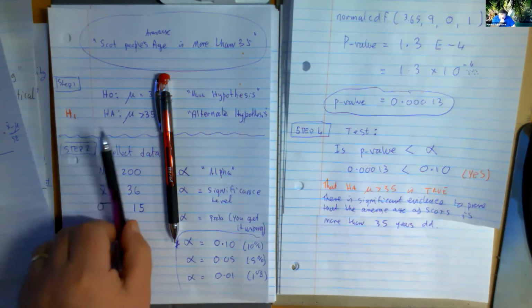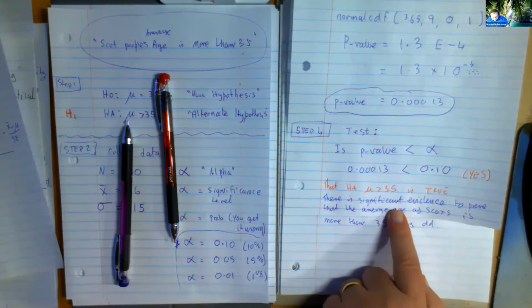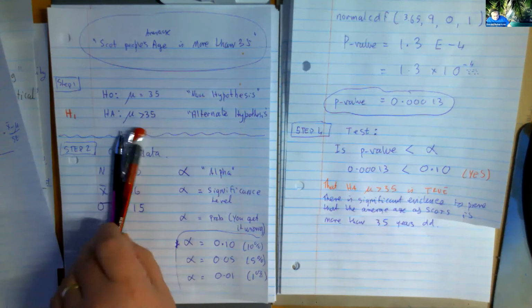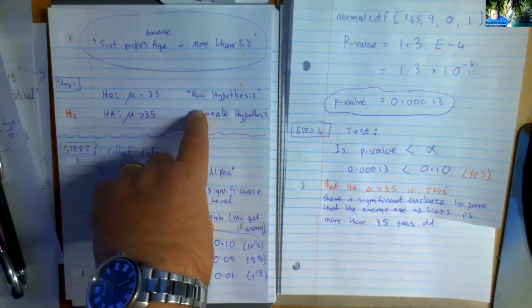So if you ever hear someone talking about a new scientific discovery, they will almost always say they have significant evidence, or they have found significant evidence to prove something is true. And that word significance is kind of an indication that they have done a hypothesis test in some way.